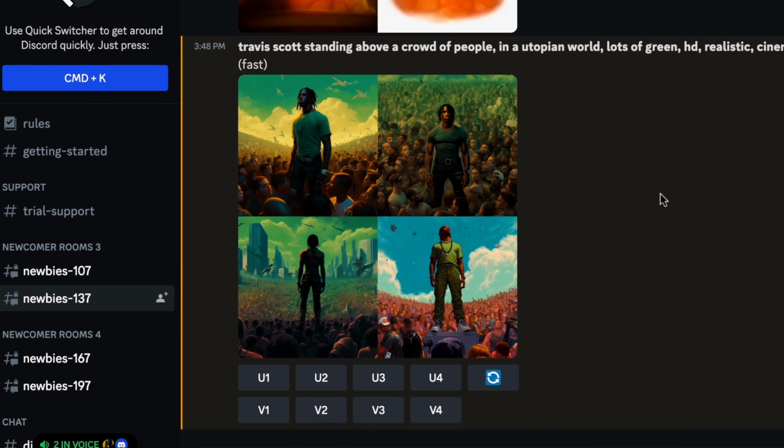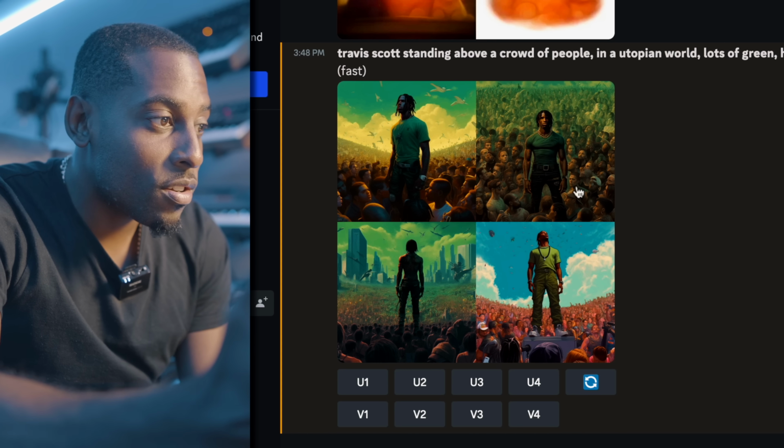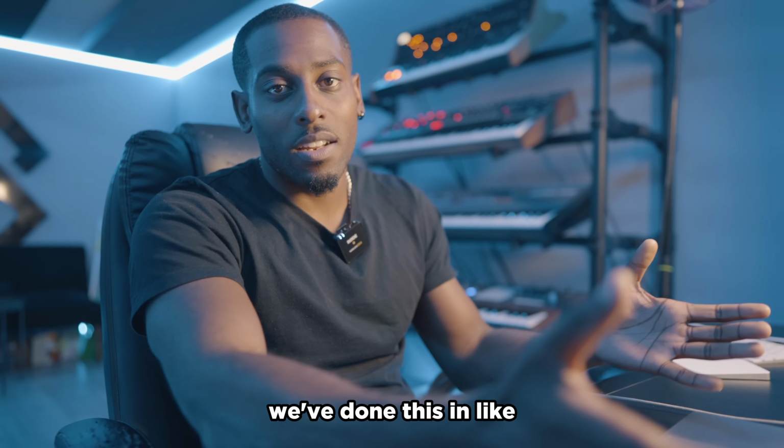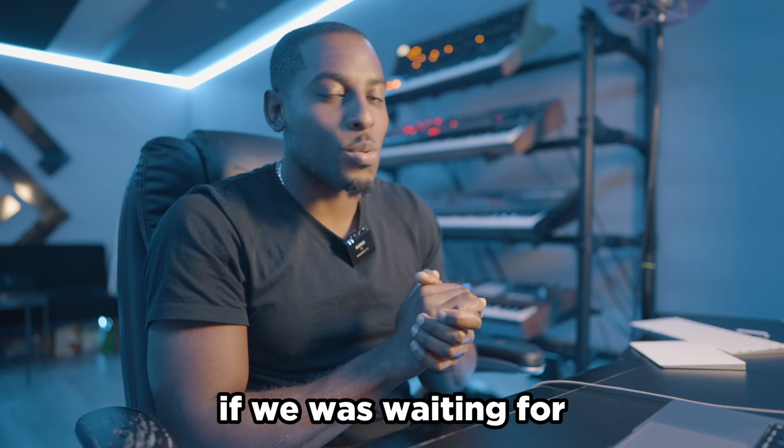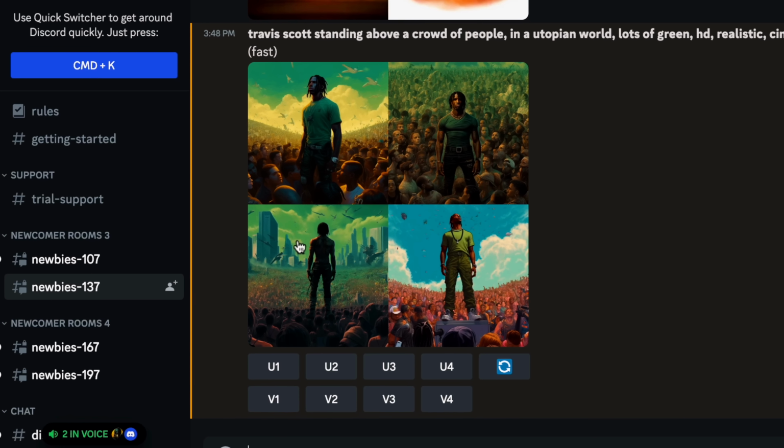And there we have it. We've got an album cover for Travis Scott. I can't lie, it does look quite good. I mean, considering we did this in like 2-3 minutes, if we was waiting for a graphic designer, it might take a couple of days. I personally like the top one here or the bottom one here.